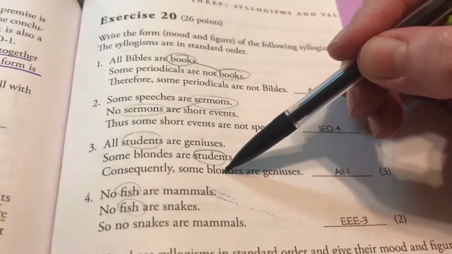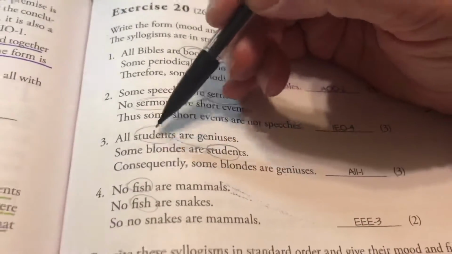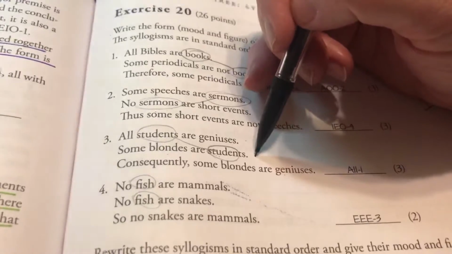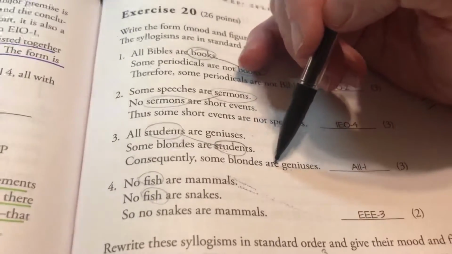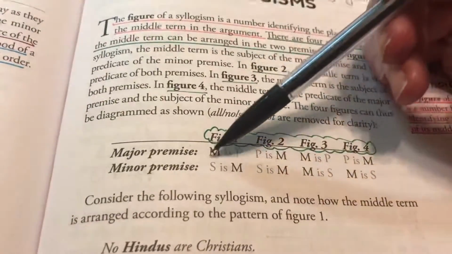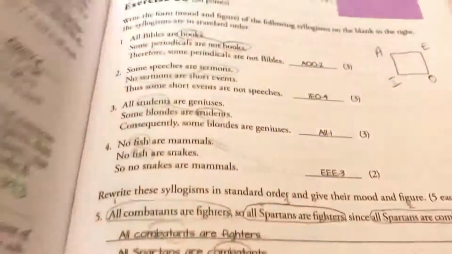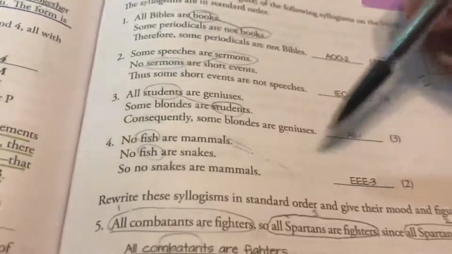I find my minor and my major. Blondes and geniuses. My third term happens to be students. It's the one that repeats itself in your major premise and your minor premise. So the one that's the same here. You will not find your middle in your conclusion. So we have first term and second term. So if I come over here, they don't have figure 1 on the page. Here it is. Do you see how it's first term and then second term? That direction. So that's figure 1.